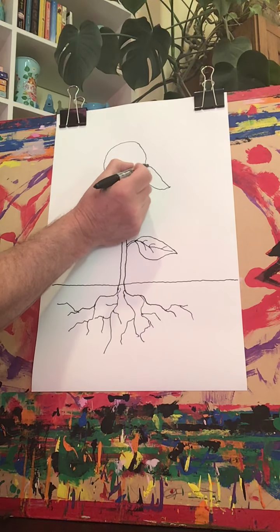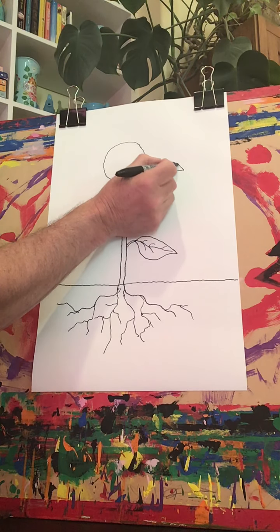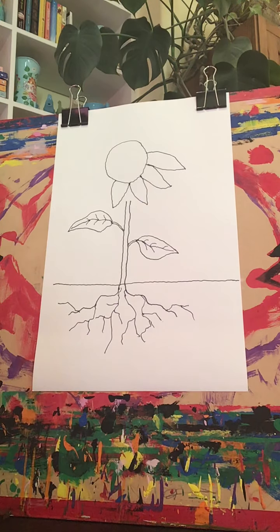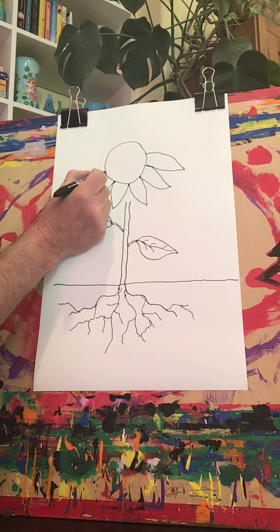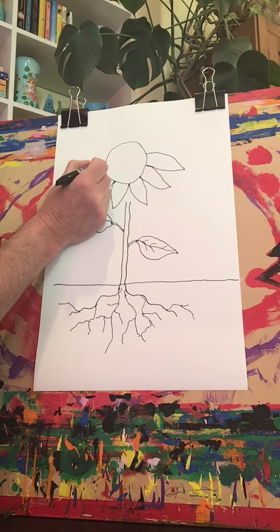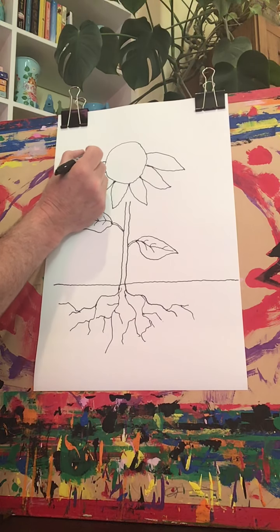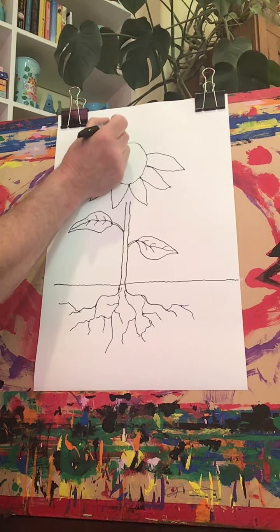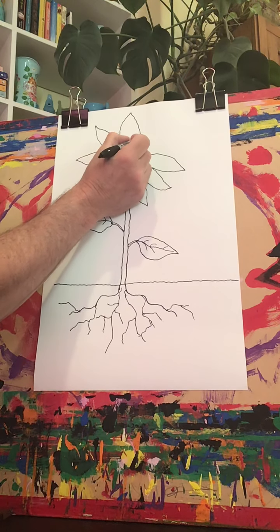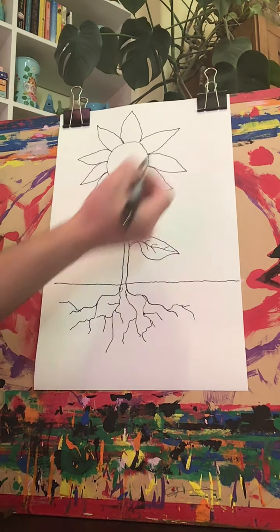And just like Van Gogh with his sunflowers, he just went all the way around. You guys can do a good job of this, just going all the way around your sunflower. Just like this. I'm going out, I'm going to a point, I'm going back, just like that. Maybe room for one more.